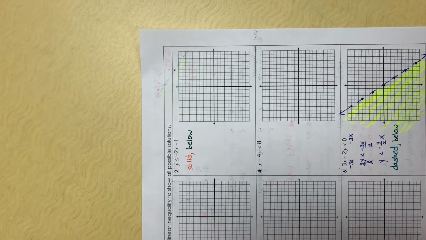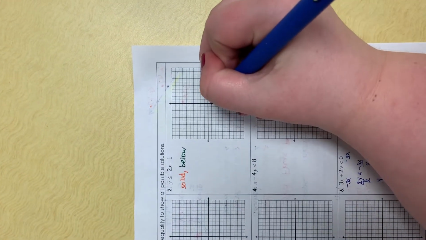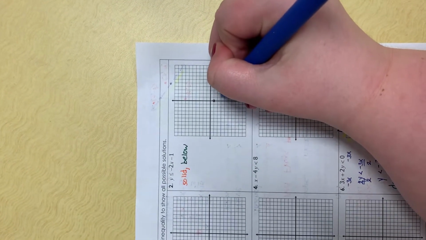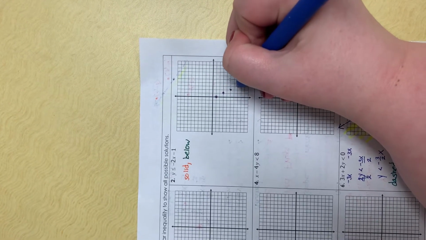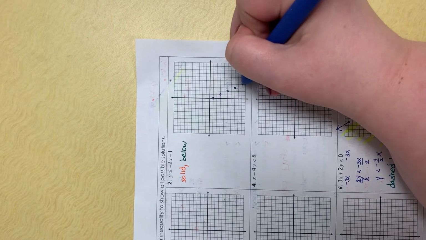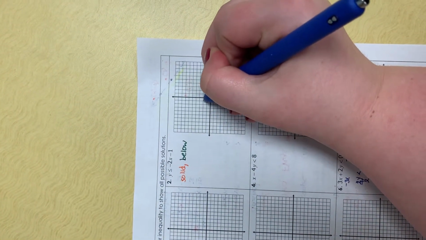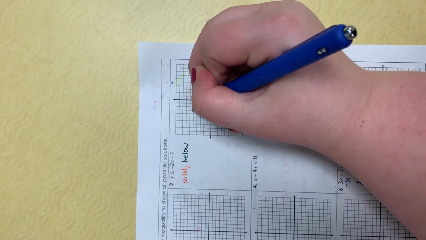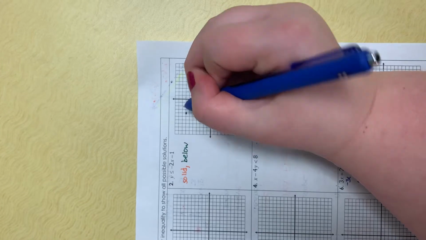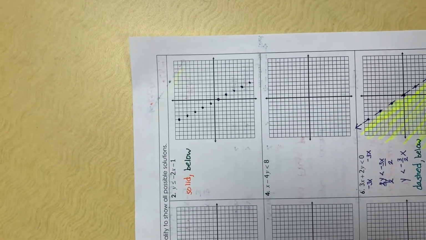This one will be easy to graph because we're already in y equals mx plus b. So Ms. Duck's going to hit at 0, -1. And then I'm going to fall 2, run right 1. And she's already made her notes to herself whether her line is going to be dashed or solid and which way she's going to shade. And notice that I'm shading every point possible. She's doing that so that your shading is correct. If you just showed a little bit of the line, you might get off kilter.